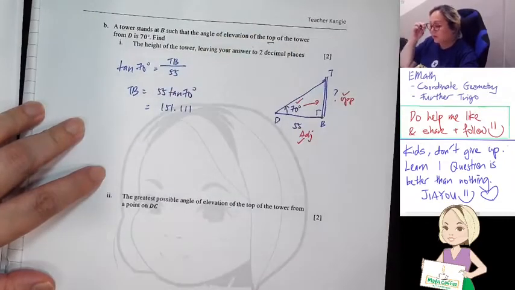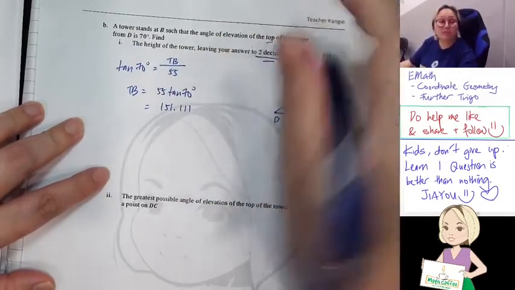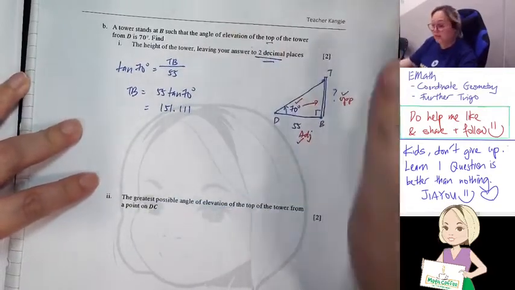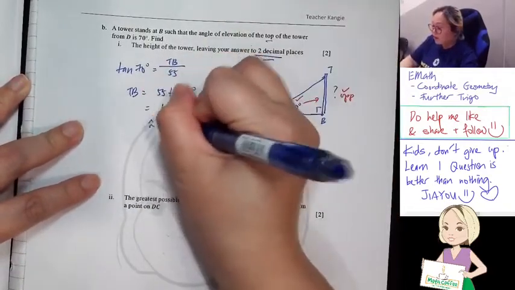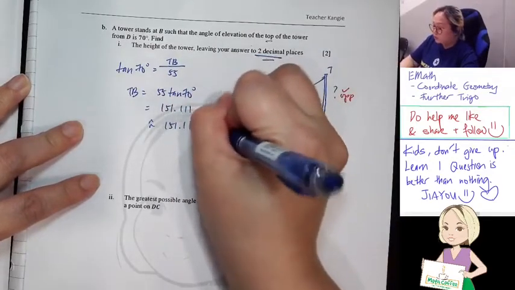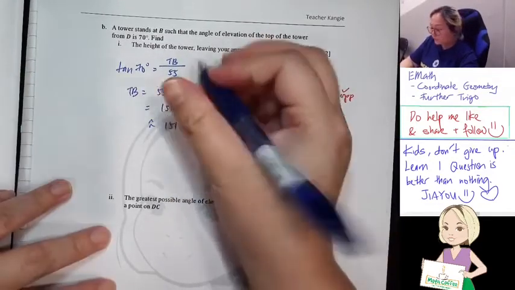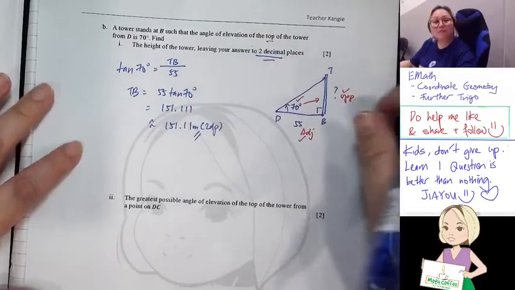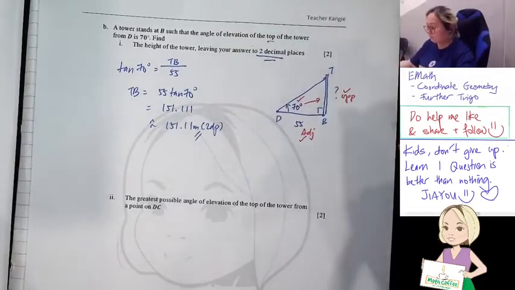151.111. And take note, this is asking for 2 decimal places. It is not asking for 3SF. So it's rounded off to 151.11. Okay, so take note, this is 2 dp because they requested meter. And we are done with this part.